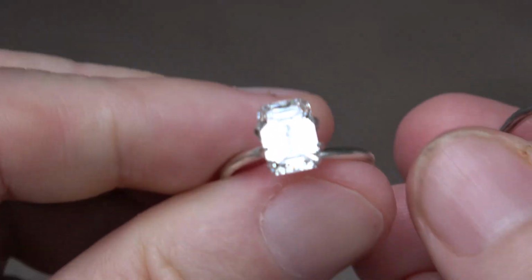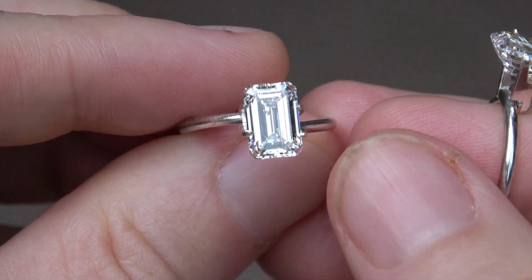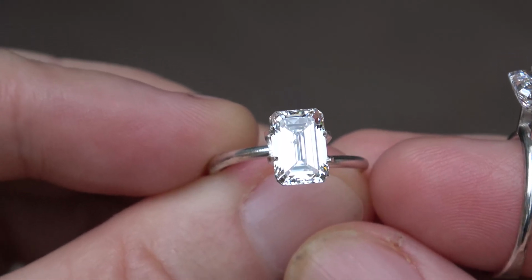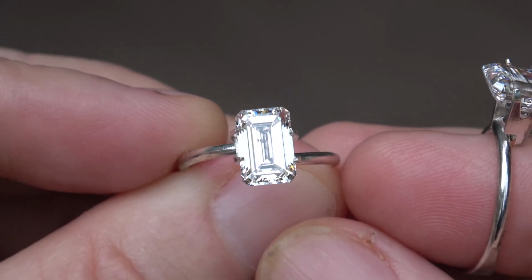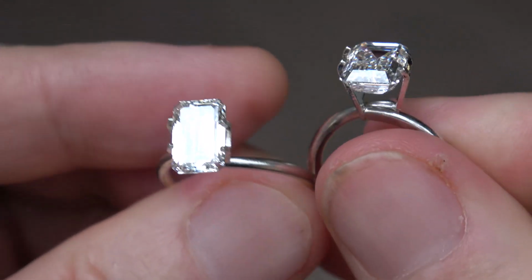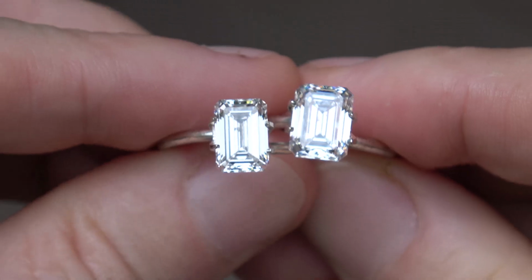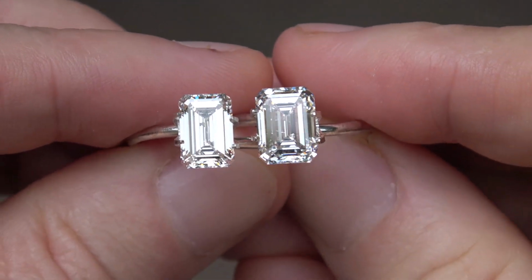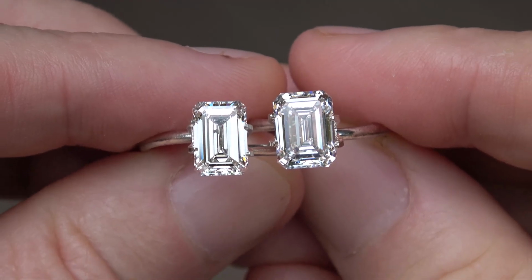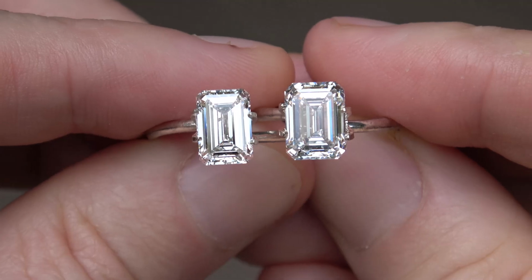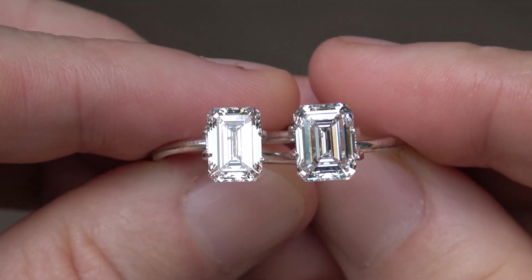I got to tell you, there are $70,000 and $80,000 emerald cut diamonds that this one's cut is cut masterfully better than. That is just beautiful. So here is the clear comparison of size versus optics. All right, and that's what you got to decide on. Simple as that.